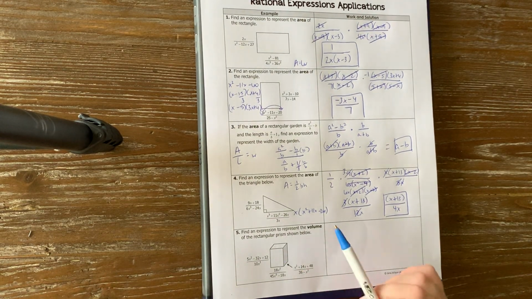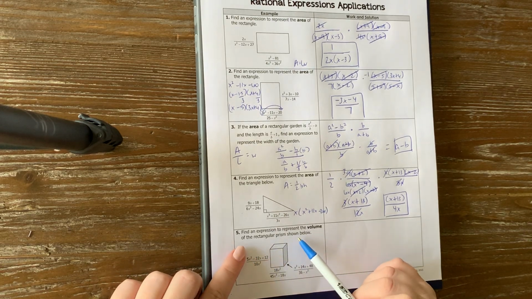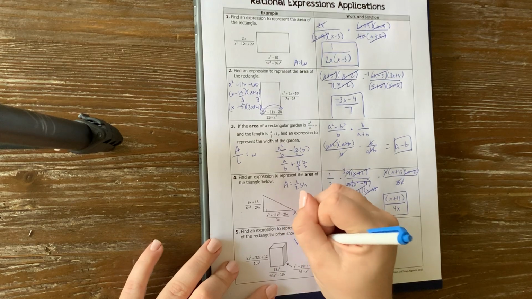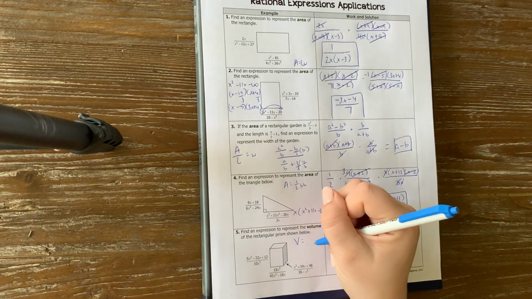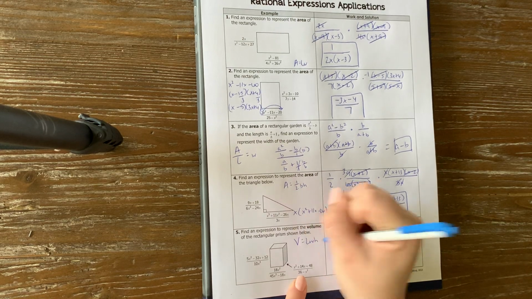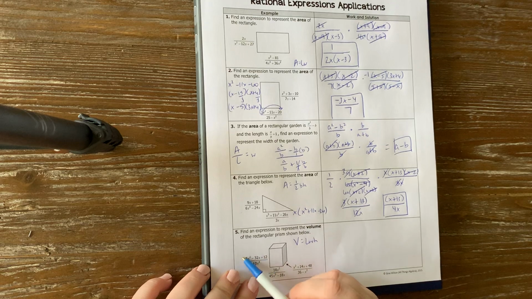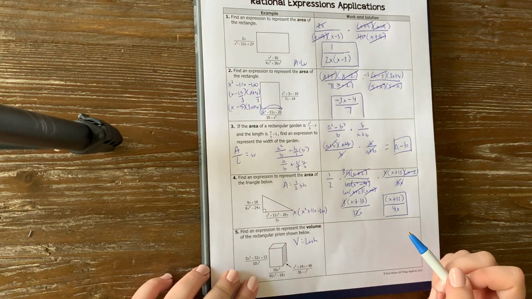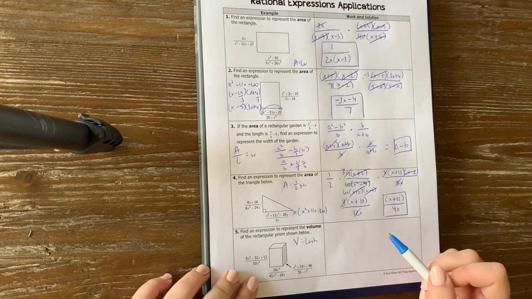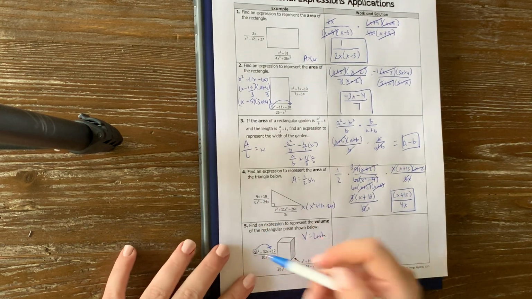Okay, number 5, find an expression to represent the volume of the rectangular prism shown below. Okay, well, volume is just all the dimensions together. So length times width times height. Okay, so right here, our numerator, we want to do slip and slide. Okay, I'm going to do that over here on the side.